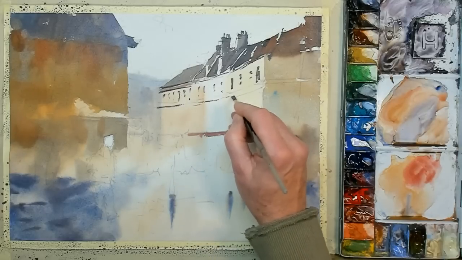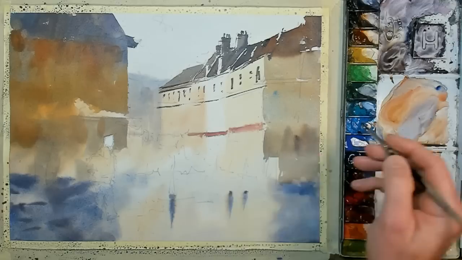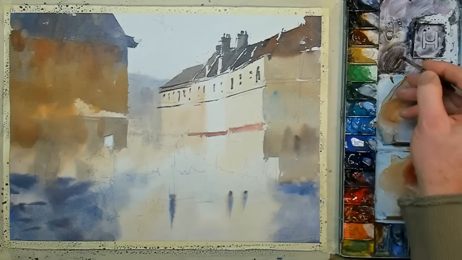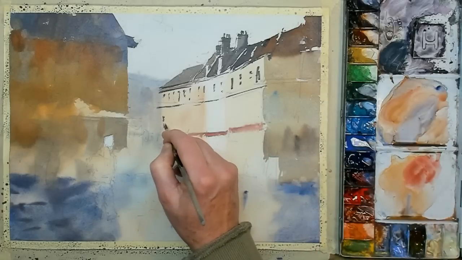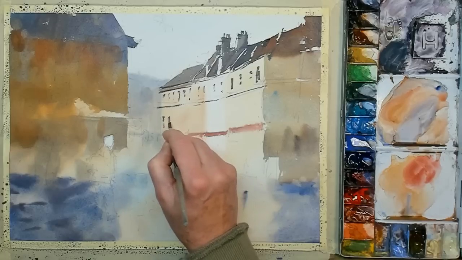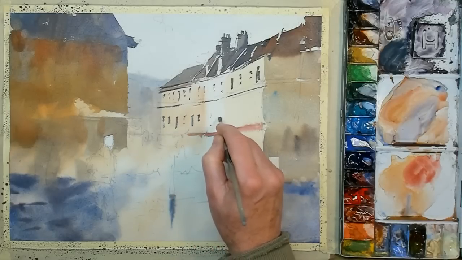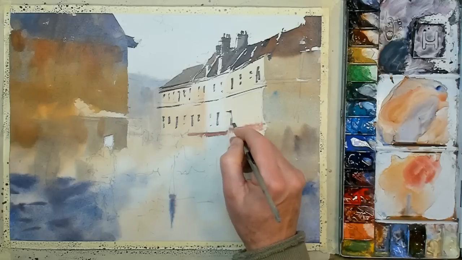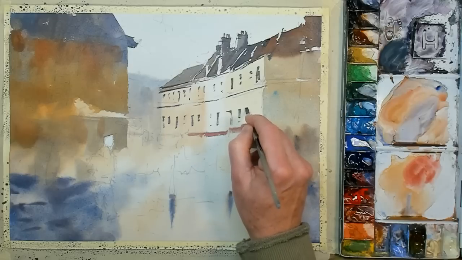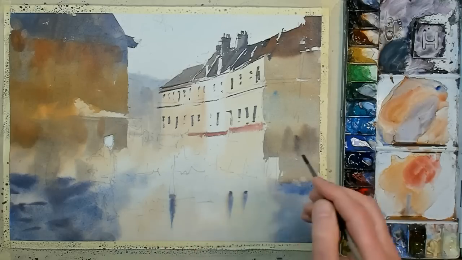The windows are not perfect rectangles. My brush has got a little bit of an edge to it, so it's almost like a very, very narrow flat brush. So I can just use that flat edge there. Great for doing windows. If you get a soft round or a synthetic round brush, and then just get the right amount of paint on there and get that kind of flat profile to it, it's great for doing windows.